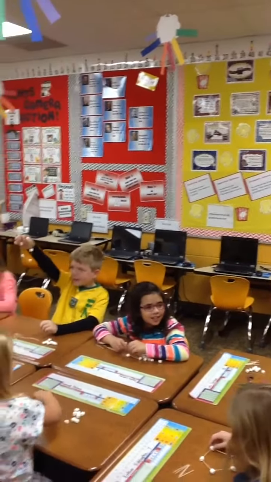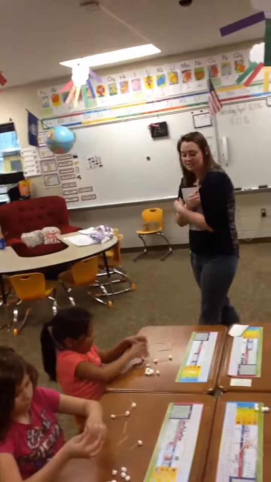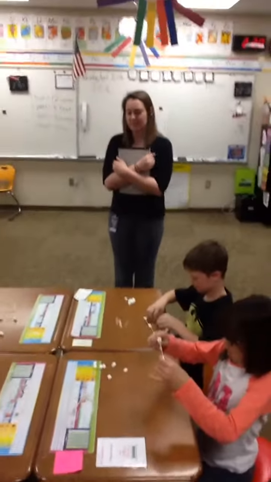It's a house. They kind of look like a house, depending on how you made it. Some of them are a little wider, but that's okay. Hold them up, you know.